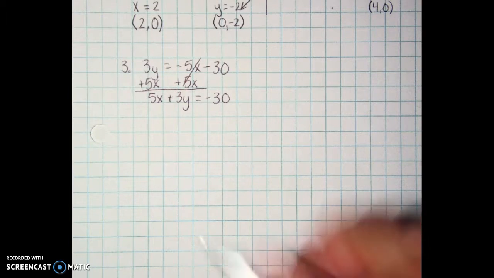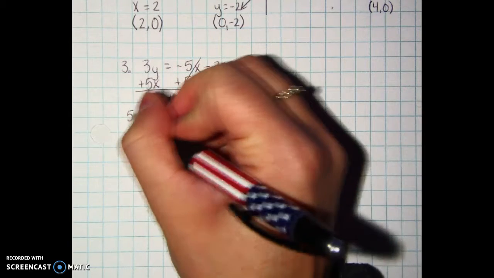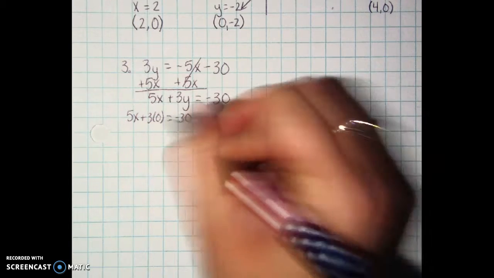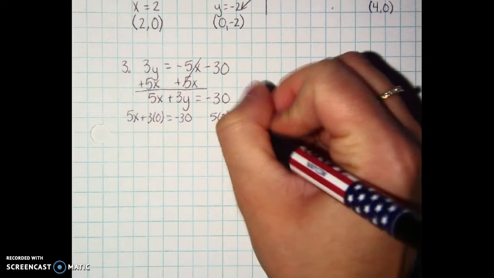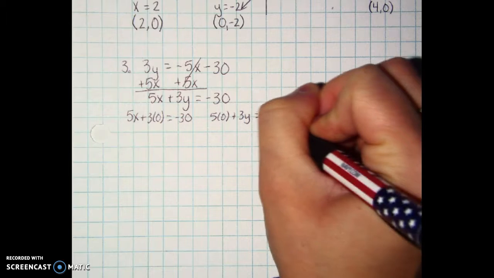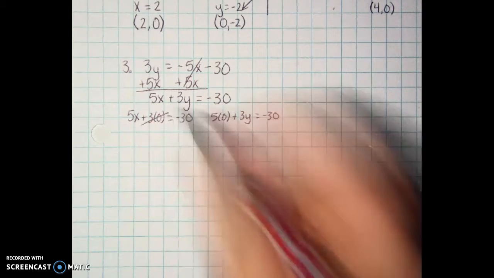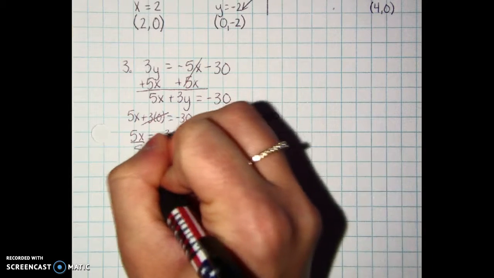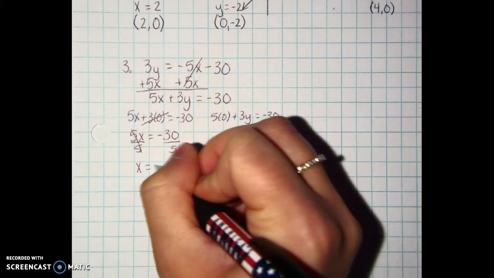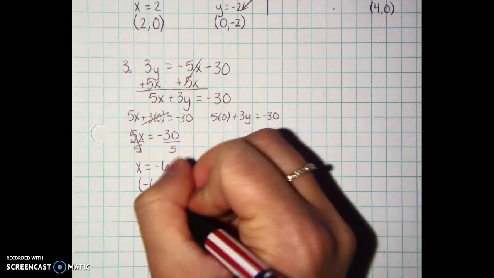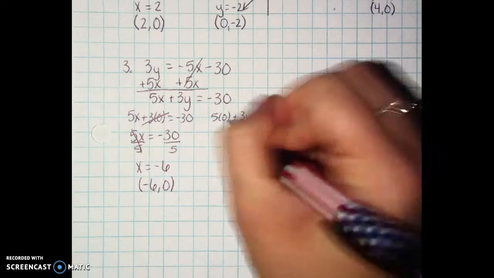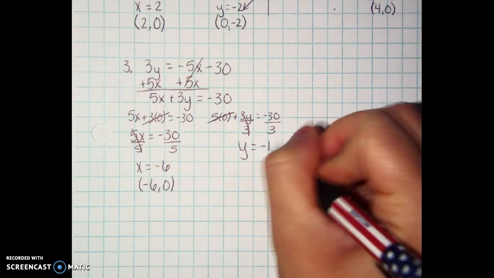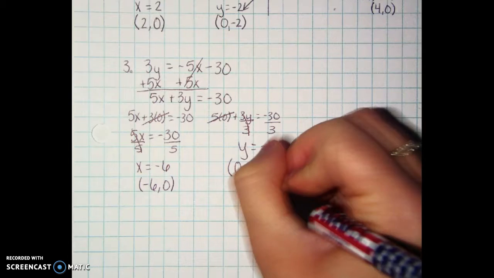Okay, now I just solve it like normal. So for the x-intercept it is 5x plus 3 times 0 equals negative 30. And then over here it'll be 5 times 0 plus 3y equals negative 30. This cancels out. That gives me 5x equals negative 30. Divide by 5. X equals negative 6. So the point is negative 6, 0. Over here, that cancels out. Divide by 3. Y equals negative 10. So the point is 0, negative 10.